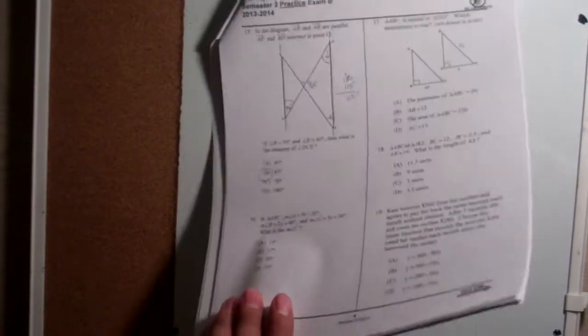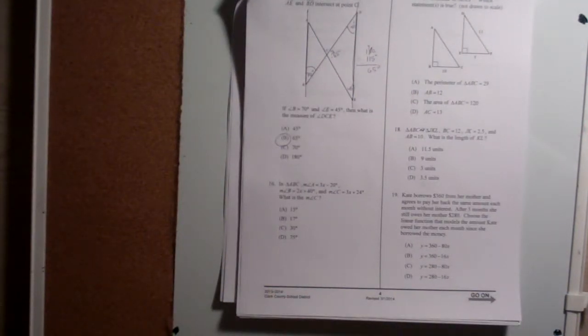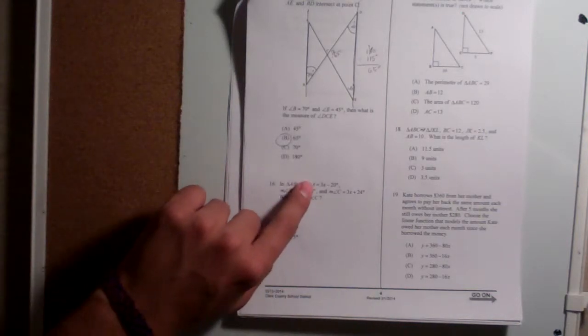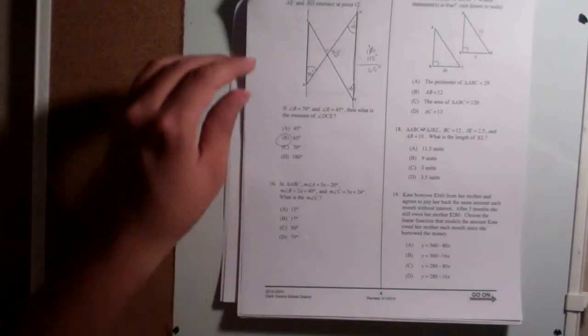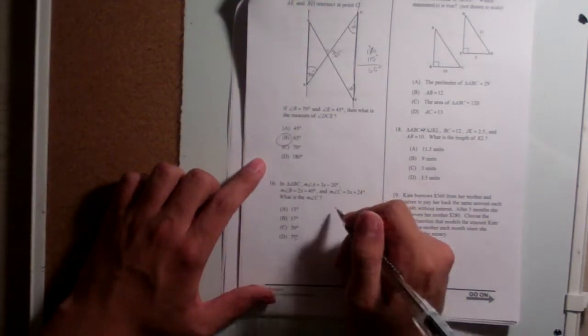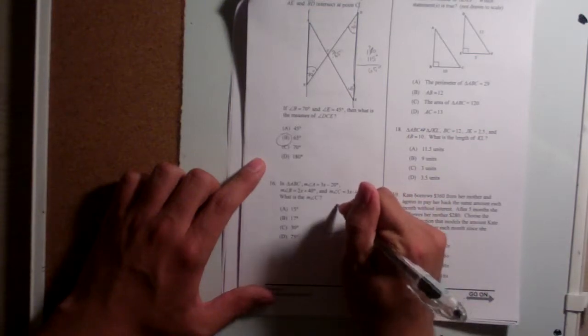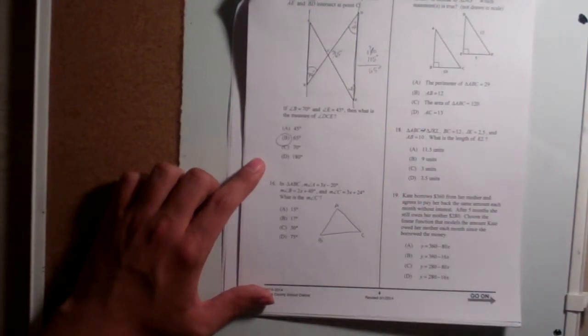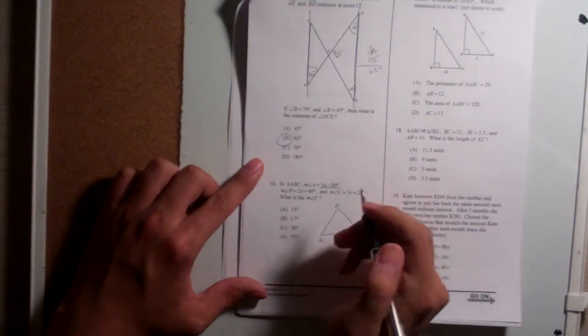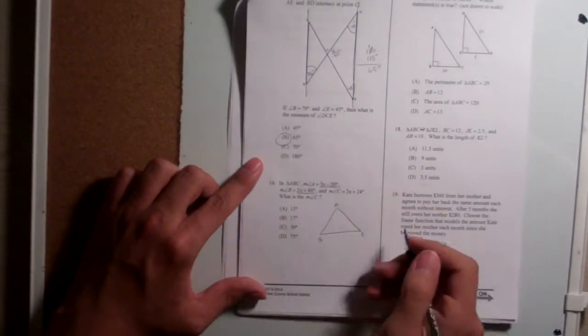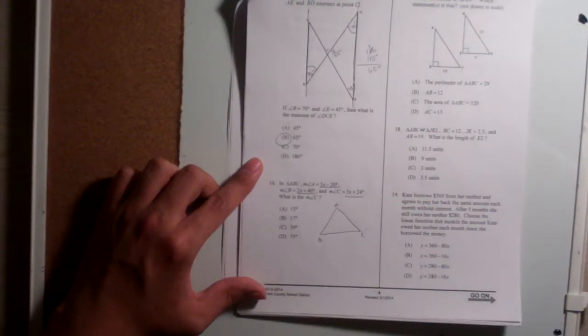Next one is a similar idea, where we're dealing with a triangle, but we're given that the measure of angle A is equal to an expression, and B and C as well. We want to find the measure of angle C. What would be really helpful is to draw a picture, just so I can visualize this. We have a triangle ABC. Now what we should note, just like from the previous problem, is that the angles of a triangle equal 180, meaning that if I were to take 3x minus 20, 2x plus 40, and 3x plus 24, it equals 180. So I'm going to write that out.